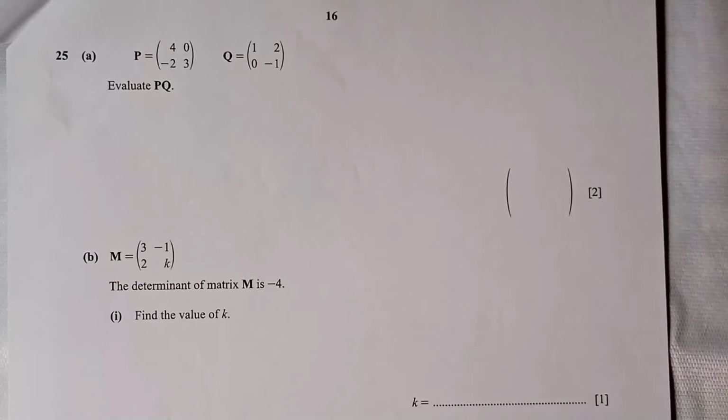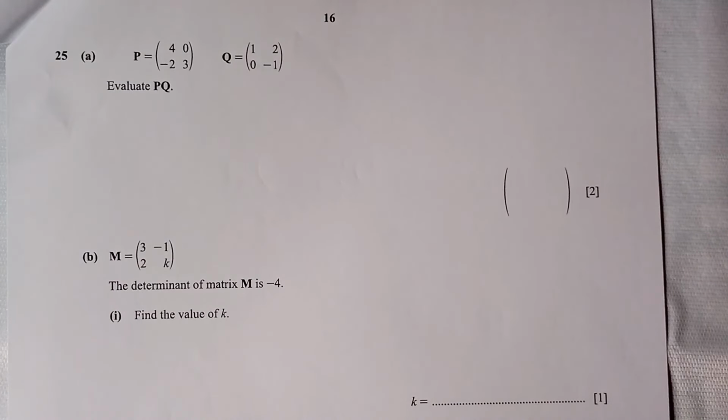Now question number 25. In part A, we are given matrices P and Q. We need to evaluate PQ, the product of the matrices.